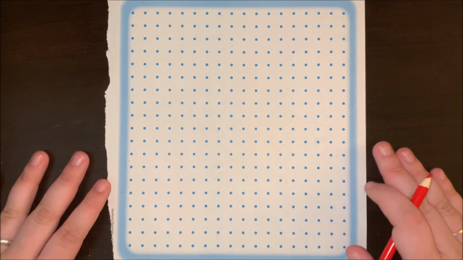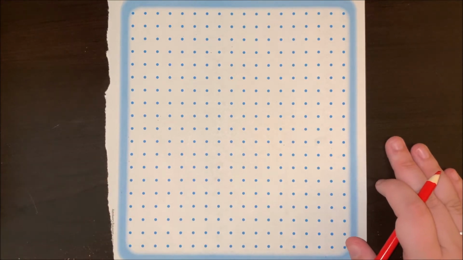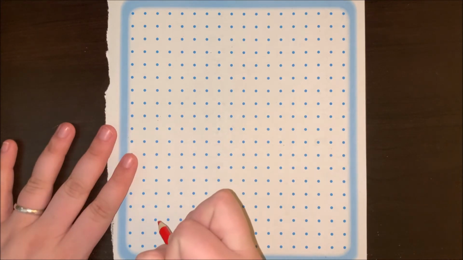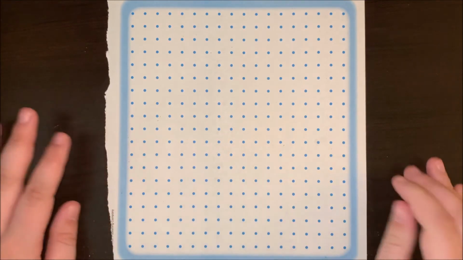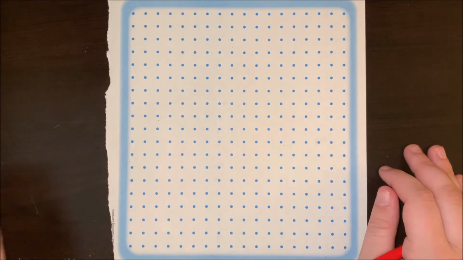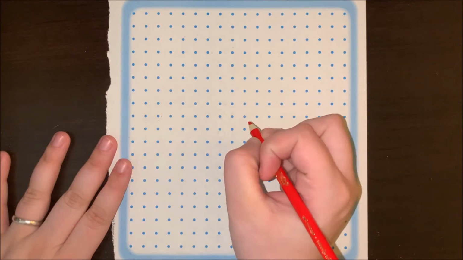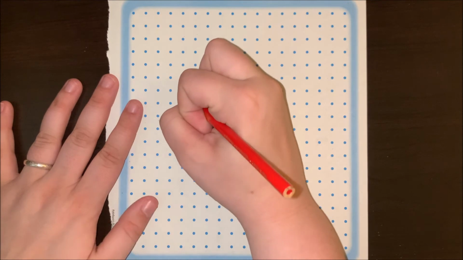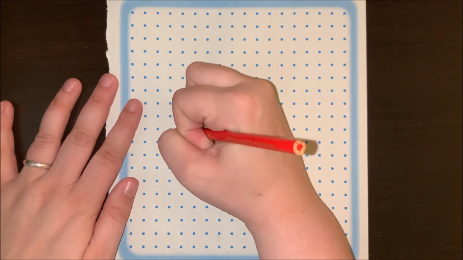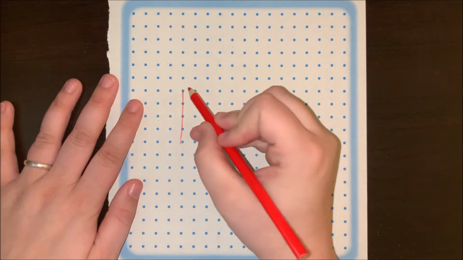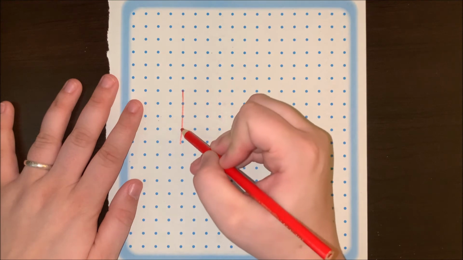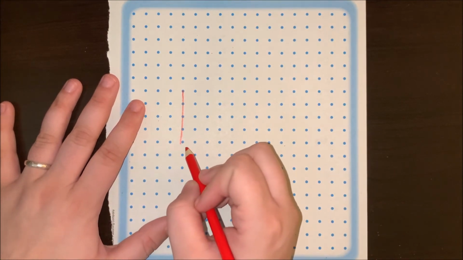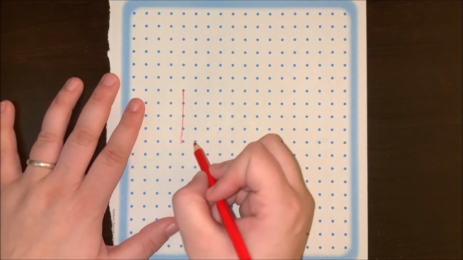Okay, we can go ahead to this one. So something important to remember about a square is that all of the sides are the same length. So here it wants us to draw and color a square. So I'm gonna choose just one side of my square to start with. Okay, so this side touched 1, 2, 3, 4, 5 dots. So I know that every other side of my square has to touch 5 dots.